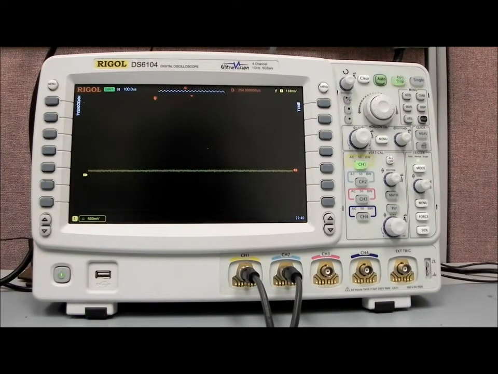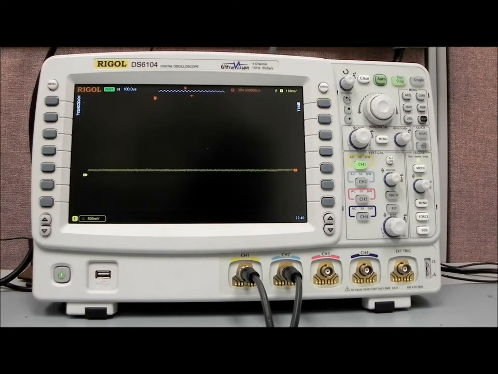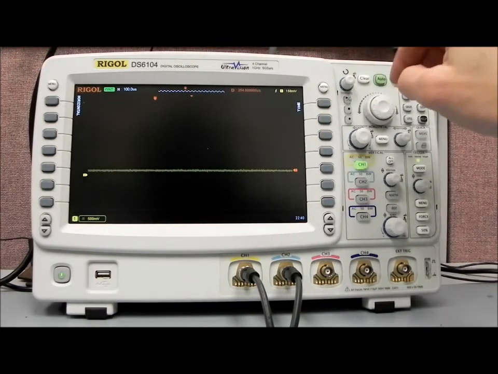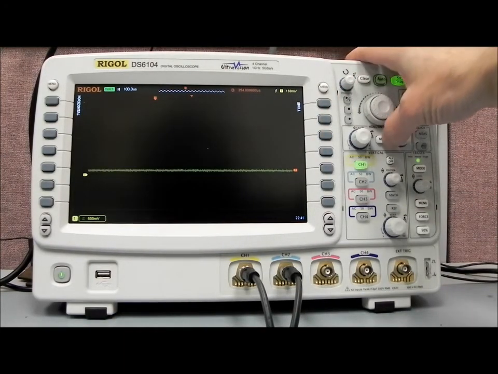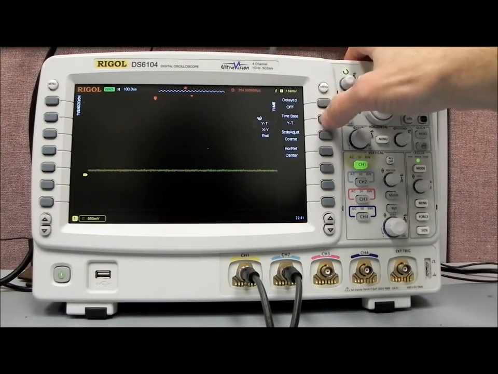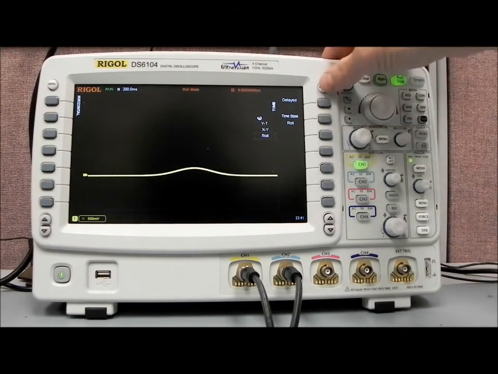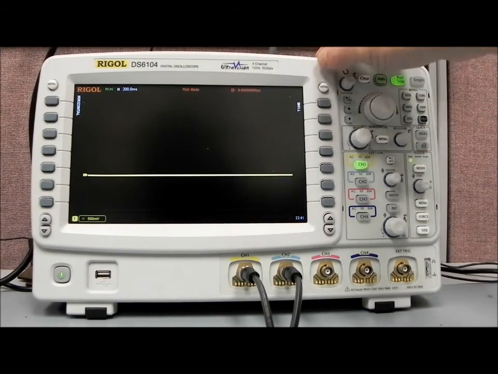For slower moving signals, the DS6000 also has a roll mode. What I have here is a function generator off to the left that's set up to perform a waveform that's sort of like a cardiac or EKG signal, and I have it set to do a 100 millihertz signal. Right now we're triggering on it, but you can't really see a whole lot of detail. What we can do is enable roll mode, which is in the horizontal timescale menu.